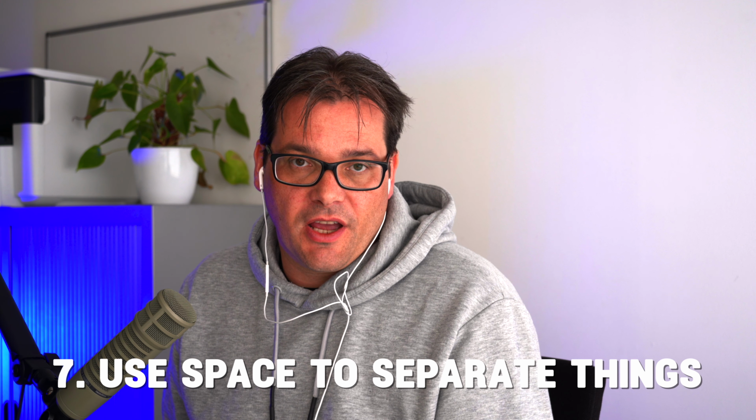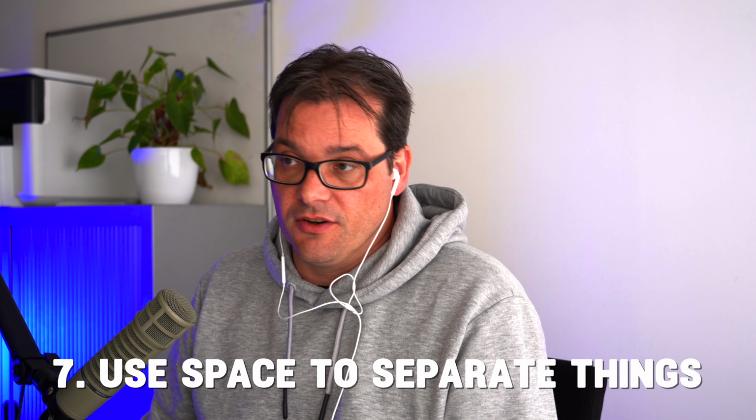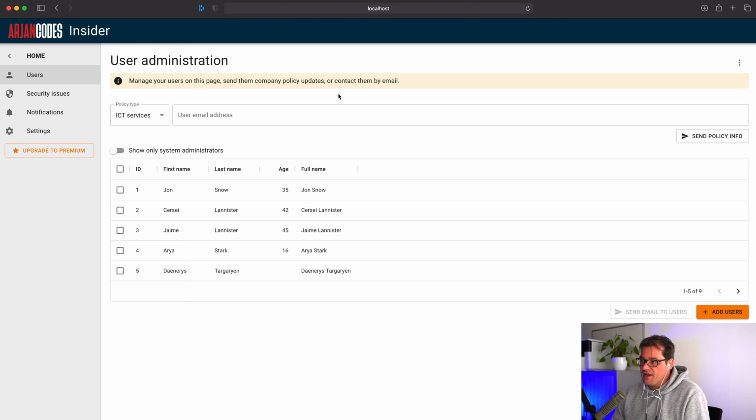And then the final tip I have for you is that you can use space to better separate elements of your screen. In this case, actually it's not that bad, but it's not really clear what belongs to what. So in principle, we have three areas in this screen. We have the top part, which is the header and description. Then we have the policy sending part. And then we have a user table part with different actions. So what you can do is add a little bit of extra space to better separate these different elements for the user.